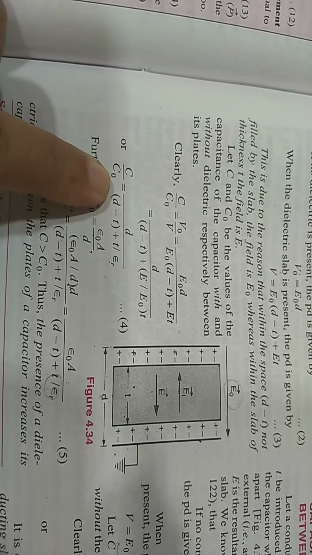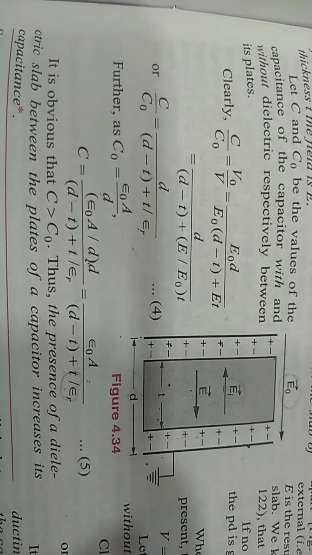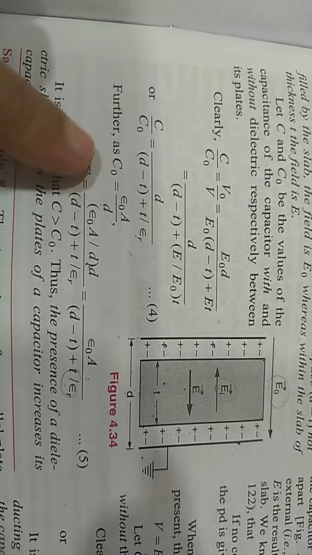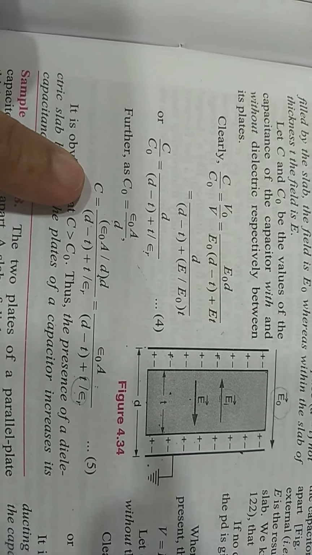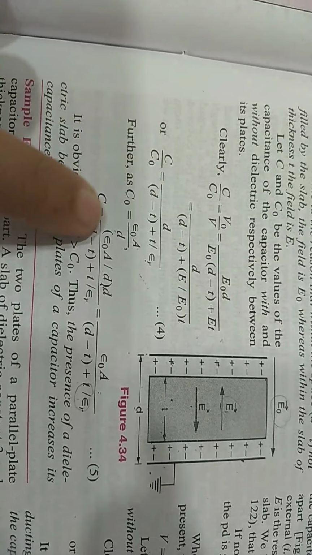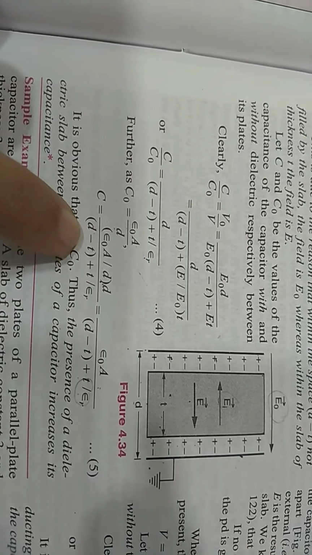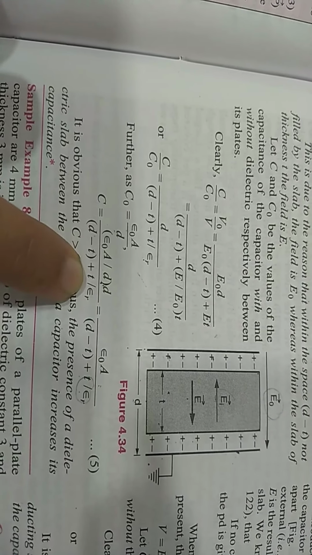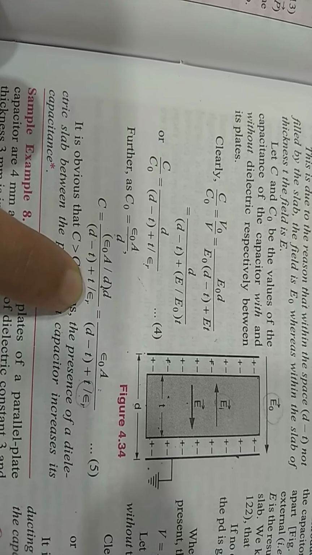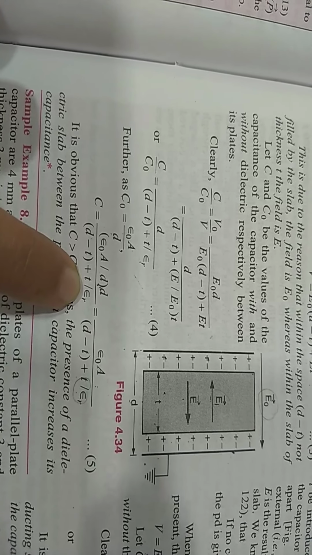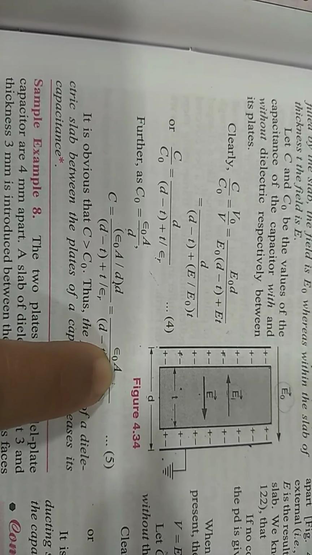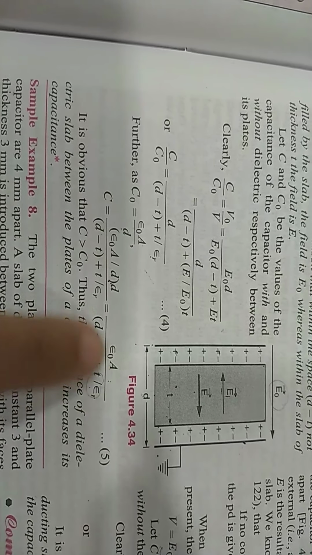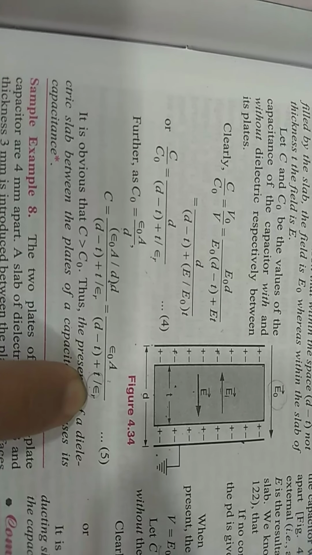And we are substituting the value of C naught, that is for a parallel plate capacitor, which we already know. C naught is equal to epsilon naught A by D. So when you substitute that value of C naught here, epsilon naught A by D, this D will get cancelled, and ultimately the formula we get is C is equal to epsilon naught A upon D minus T plus T by K.